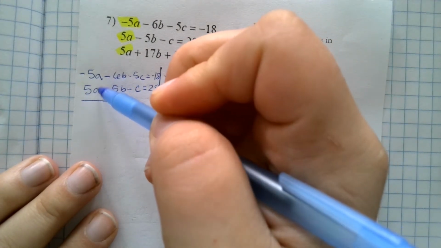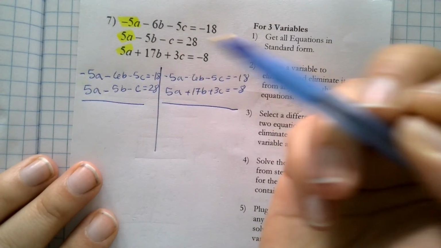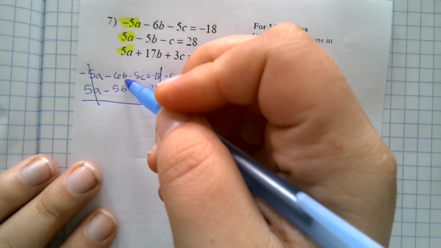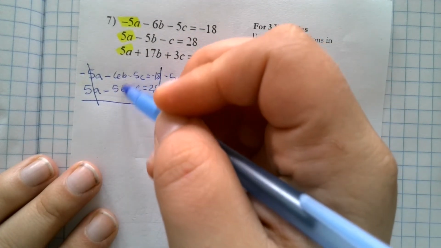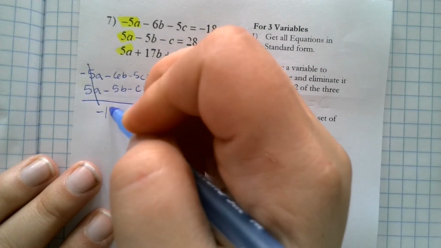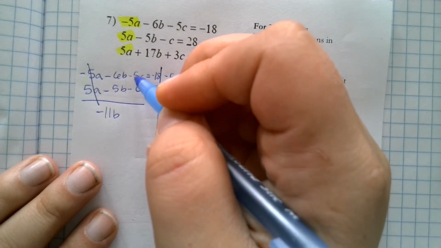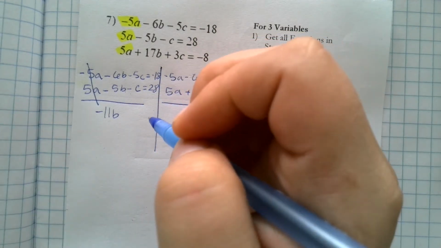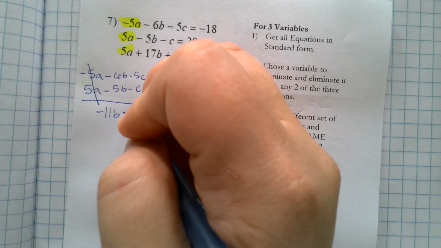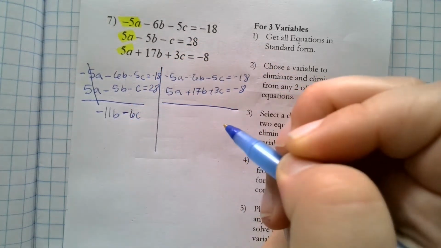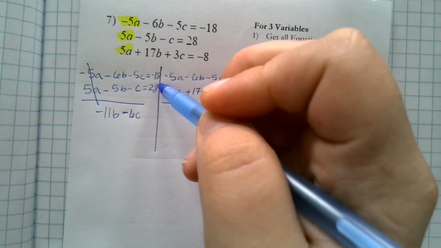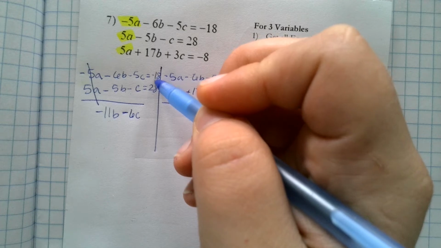What is 5a take away 5a? Negative 6b, negative 5b. Add them together. Negative 5c, negative c. Negative 4. Add them. Negative 6c. If they're multiplied, that's when you get the squared. Then we got 28 taking away 18.